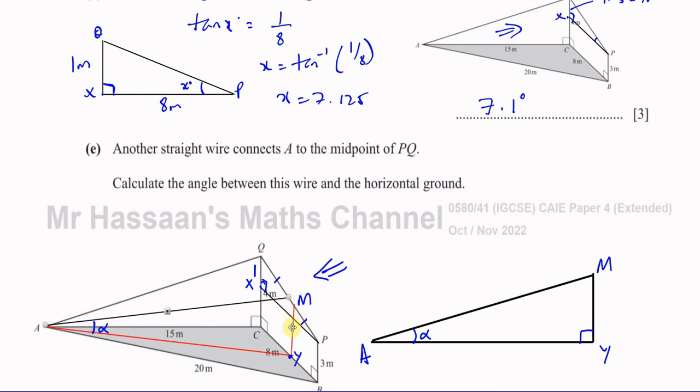This is exactly halfway along there. Our M is halfway between P and Q over here. That length is the same as that length.